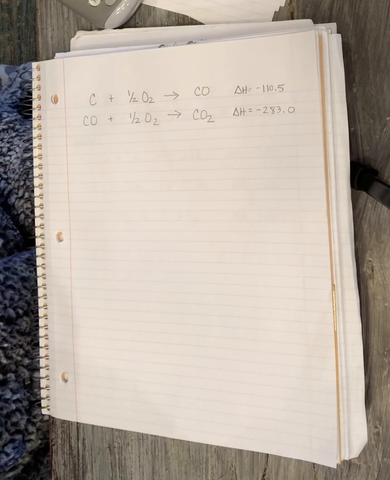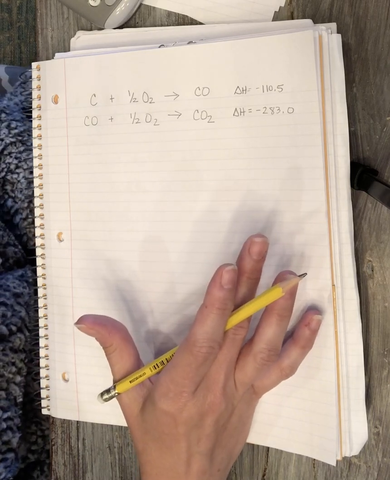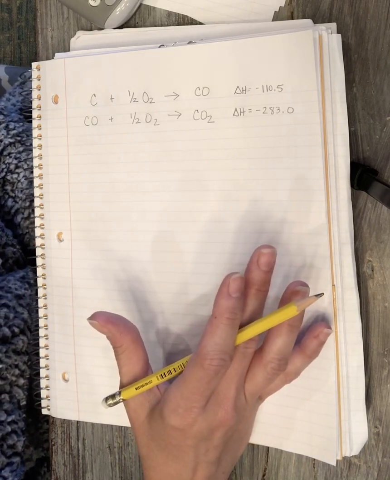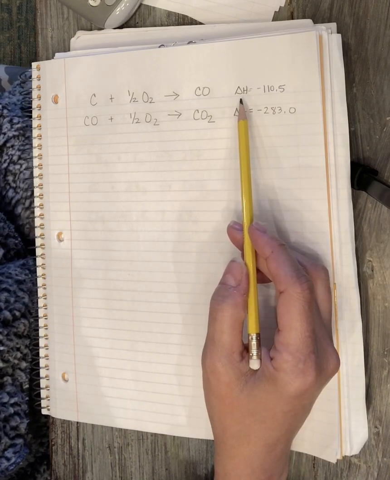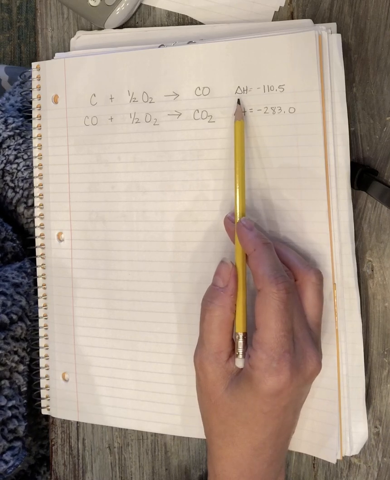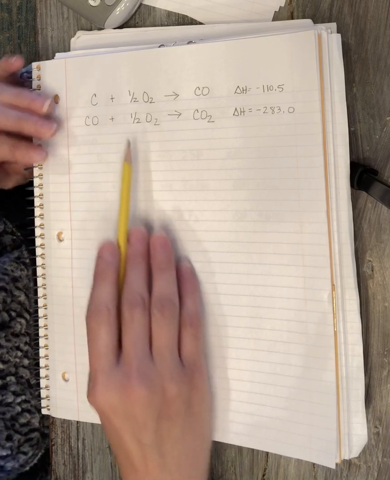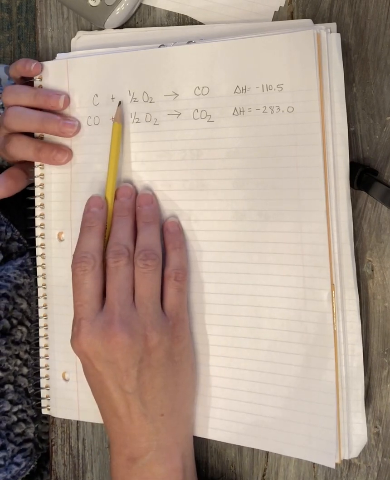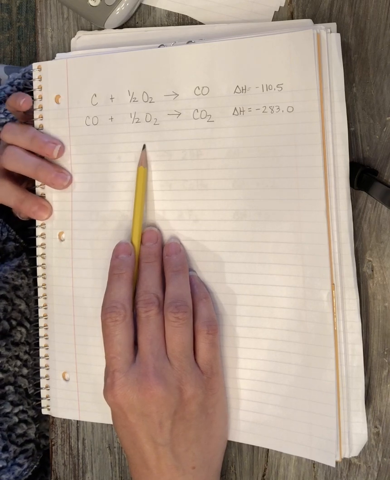Okay guys, I'm going to work out 2 or 3 Hess's law problems. So that's a thermodynamics topic. You're given the enthalpy of the reaction over to the right. This one you have not been given the final equation, but let's say you're given the reactions and asked to write what the final reaction would look like.